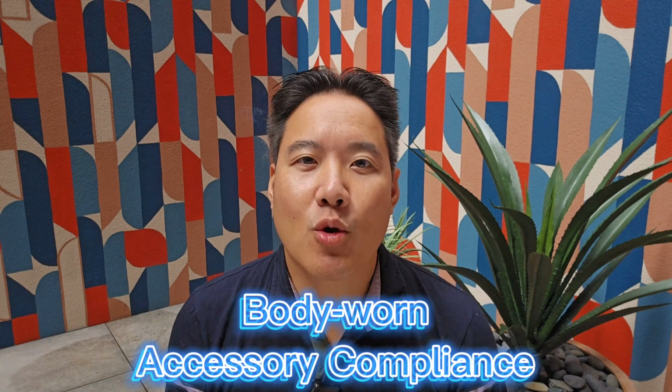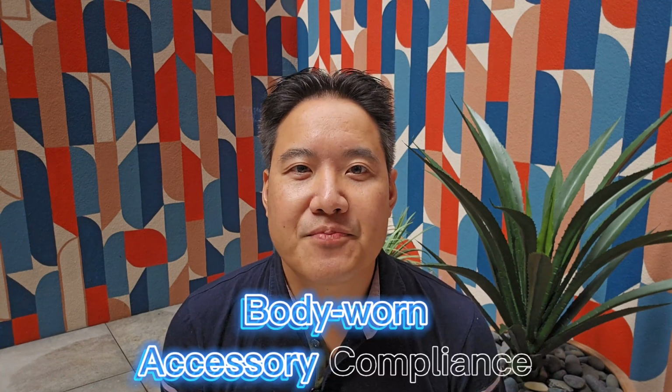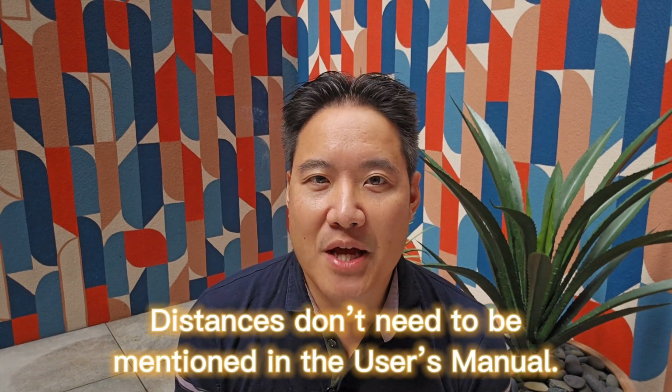And in summary, today the user's manual for portable devices shows an RF safety warning with a separation distance for the purpose of body-worn accessory compliance. Otherwise, if the product complies touching, or if it's a handheld or it's a tablet device, they don't need to be mentioned in the user's manual. Some folding devices might require a warning if it supports body-worn accessories to comply with a voice call mode.